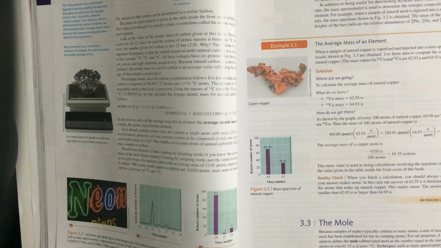The average atomic mass for carbon is computed as follows. It is known that natural carbon is composed of 98.89% carbon-12 atoms and 1.11% carbon-13 atoms. The amount of carbon-14 is negligibly small at this level of precision. Using the masses of carbon-12 and carbon-13, we can calculate the average atomic mass for natural carbon as follows.